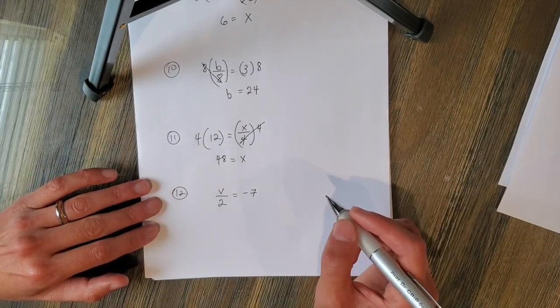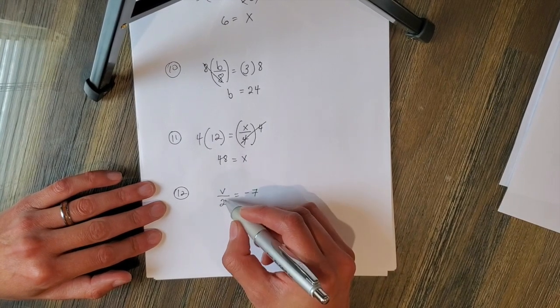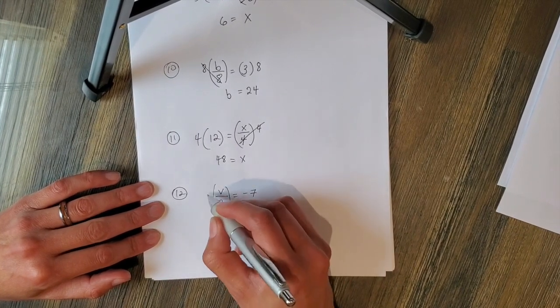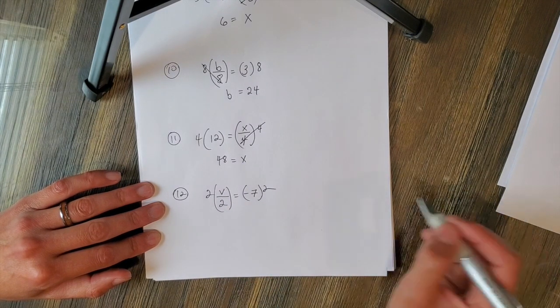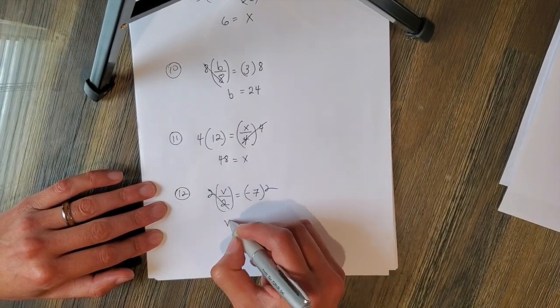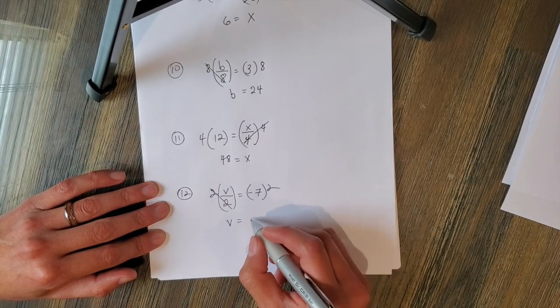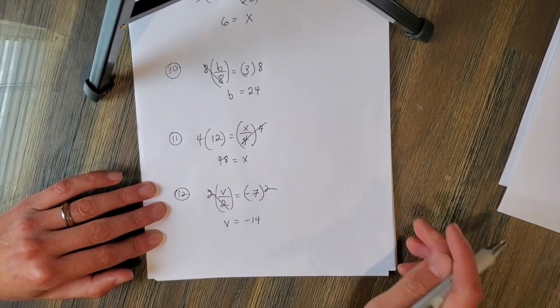Last one here. I'm dividing the v by a 2, so I'm going to multiply both sides by that same 2. The 2s go away. I'm left with v equals negative 7 times 2, which is negative 14.